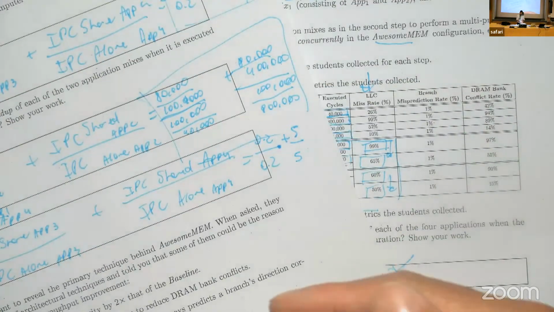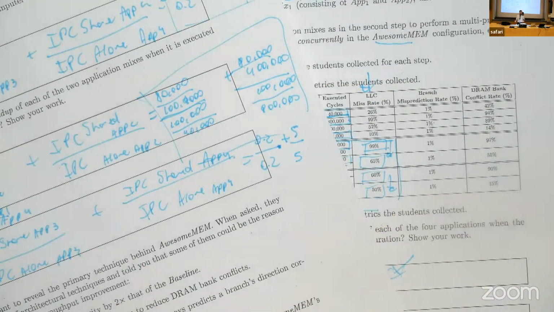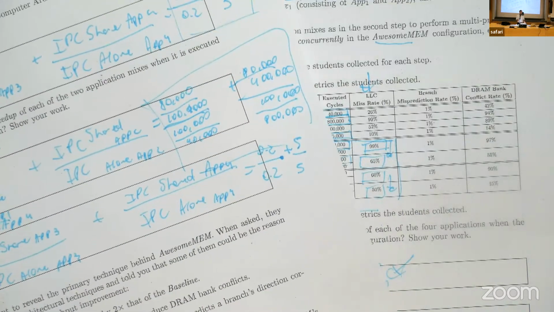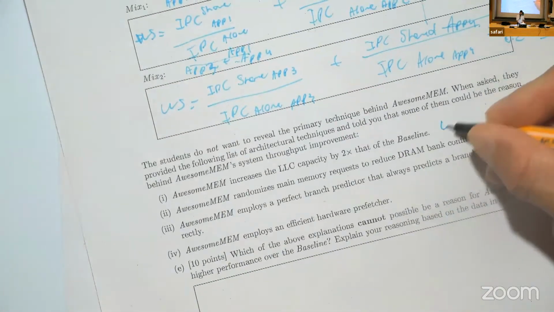And usually when you apply a technique in computer architecture, you don't see necessarily a linear impact. Like, oh, they improve the cache size by 2 times. It does not mean that you're going to see a decrease in last level cache misses of 2 times, but you should see a decrease if your application has some degree of access going through the last level cache. So that indicates that, okay, this might be true. That is possible.